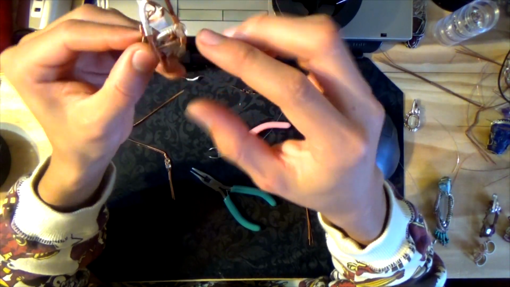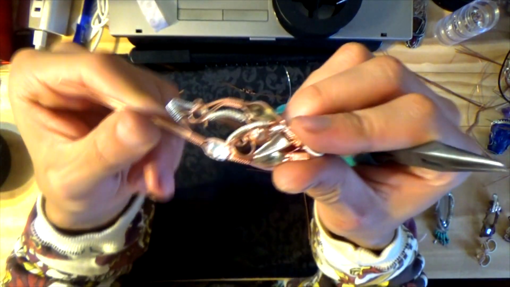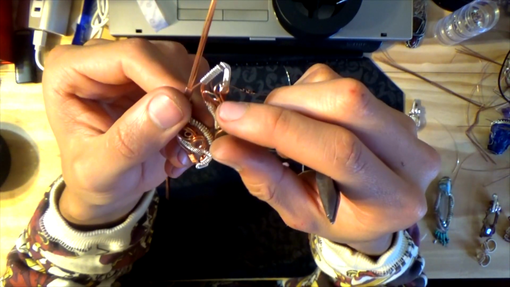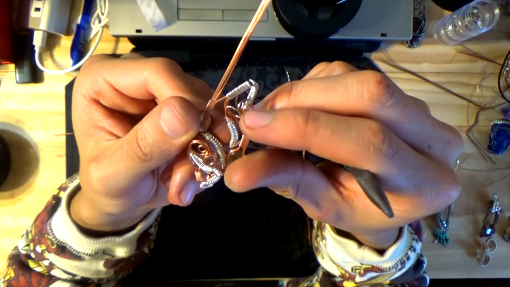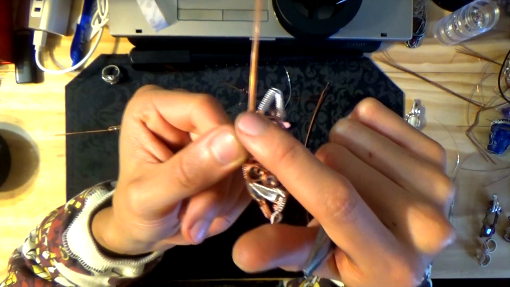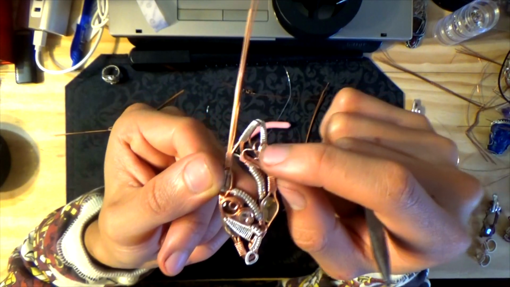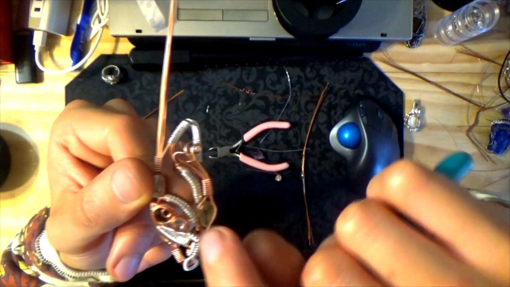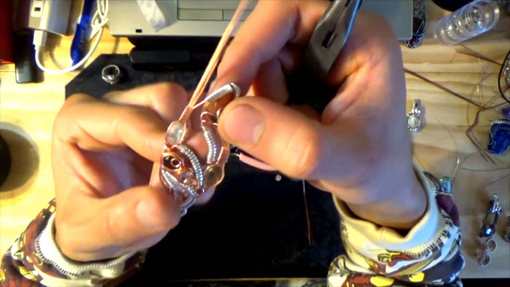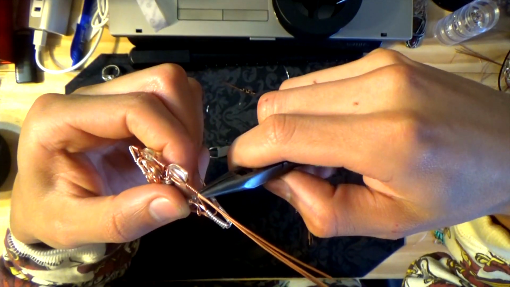Now we can tie that down to there. Alright, so this coil is giving me a little bit of a problem because I don't have much to work with. So we're going to be following this curve, making a loop, bending it back on itself, and then into the curve. Right now I'm feeding the wire through the curve.